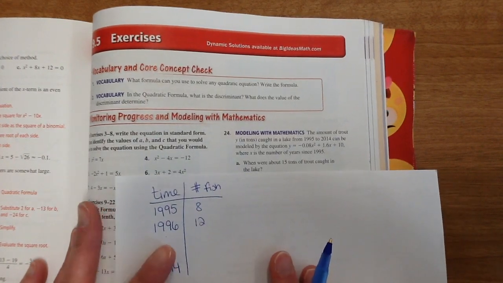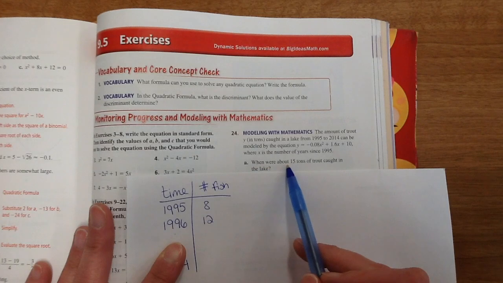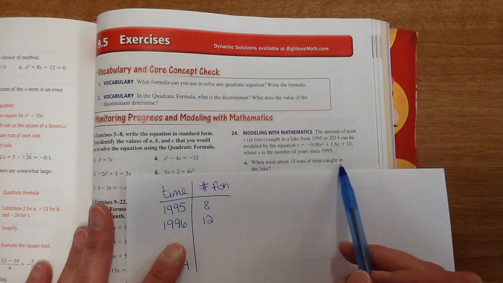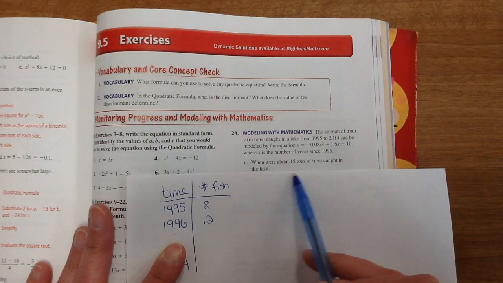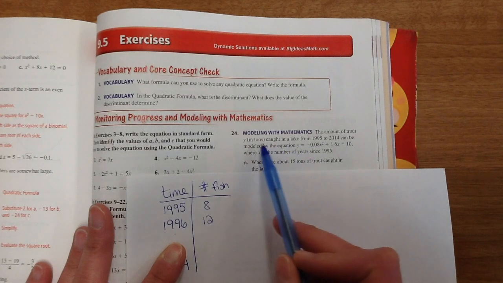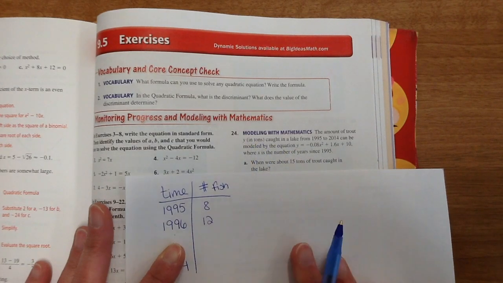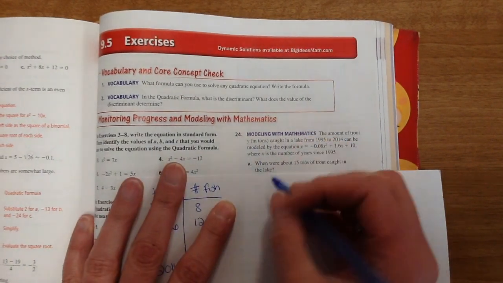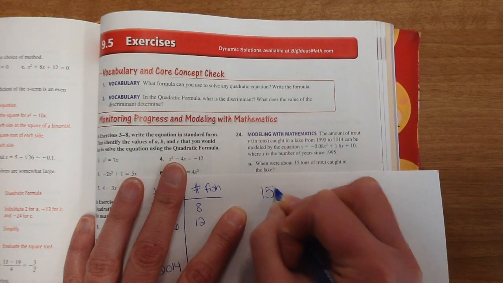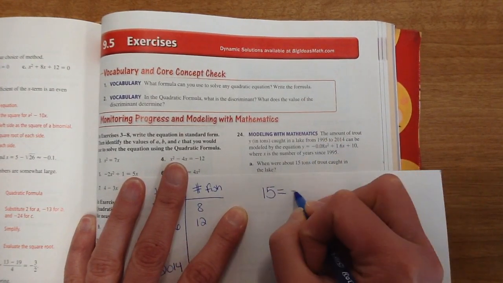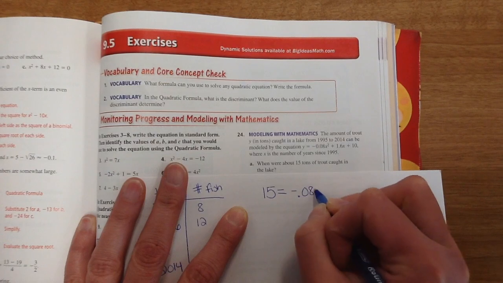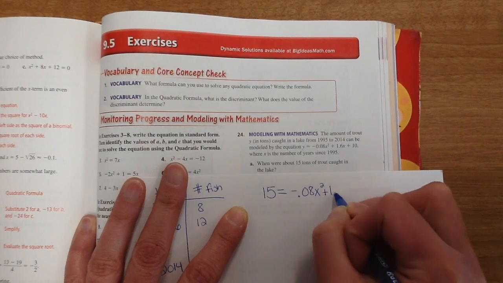So in question A, it says, when were about 15 tons of trout caught in the lake? That is the number for Y, because Y is in tons. So for part A, I'm simply going to plug 15 in for the Y value. Let me just plug this in.